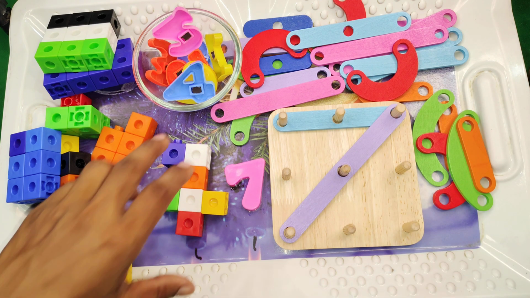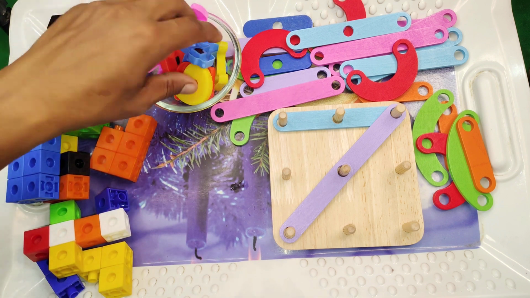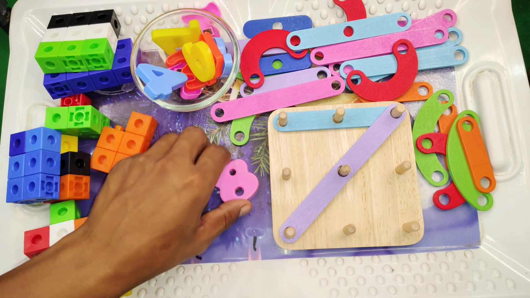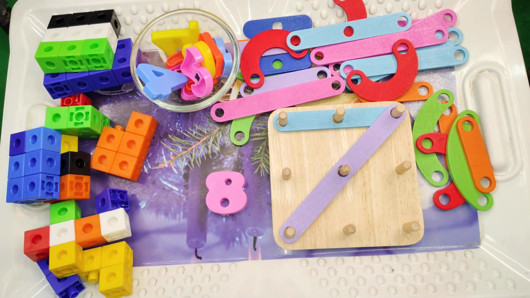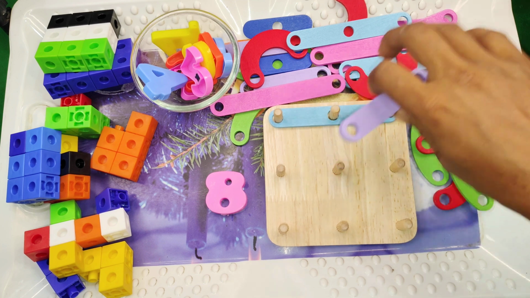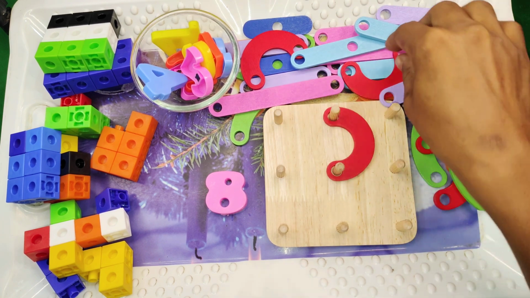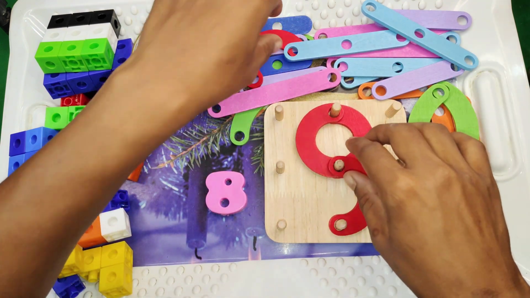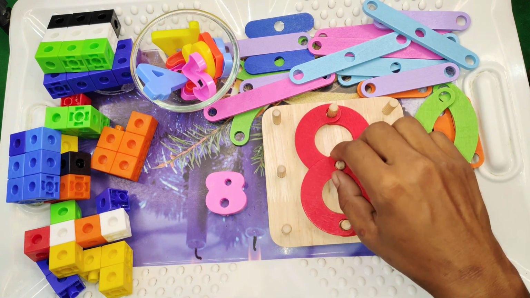Let's make number 8. Let's find number 8. Here is the number 8. Yes, this is number 8. Let's make number puzzle 8. Number puzzle 8 is made of red. Yes, this is number puzzle 8.